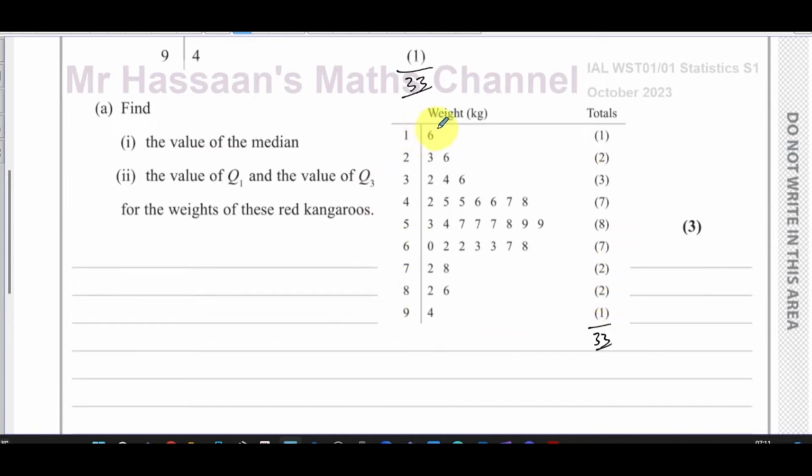So these are arranged in order of size, like 16, 23, 26. These are all in order, as we can see. All right, so we've got 33 entries. Now, if there's an odd number of entries, there will be one number in the middle value. Now there are lots of different ways that people teach how to identify where the median is.